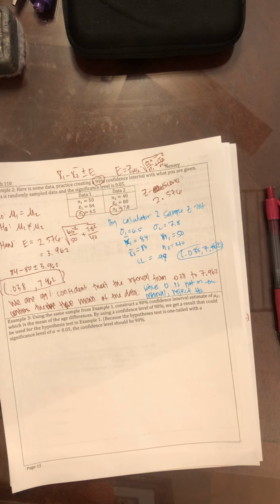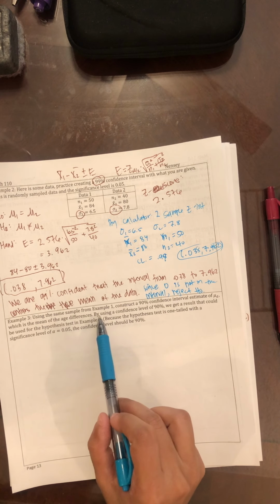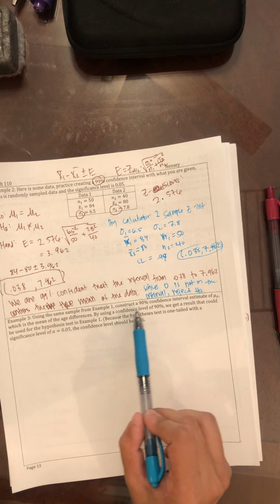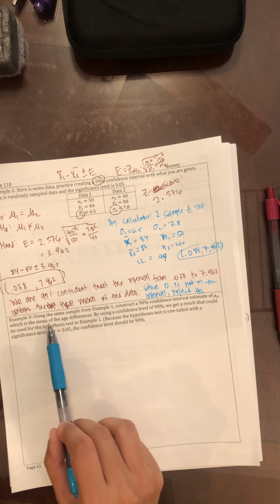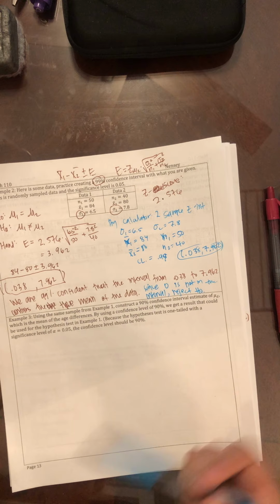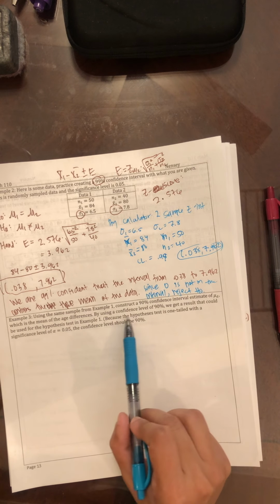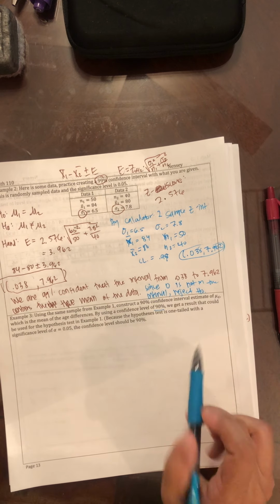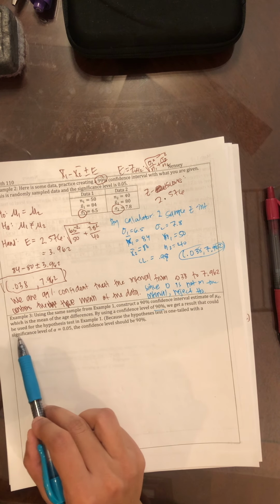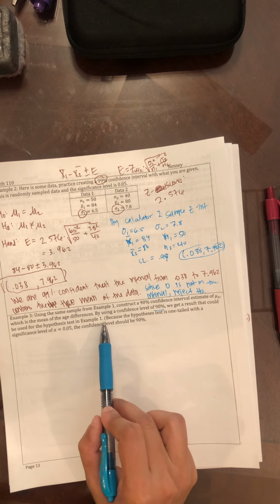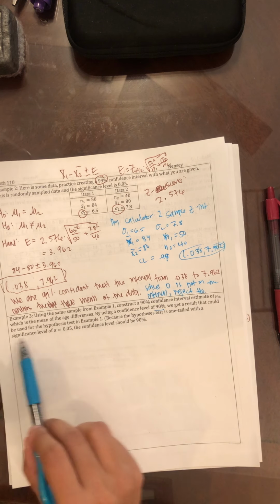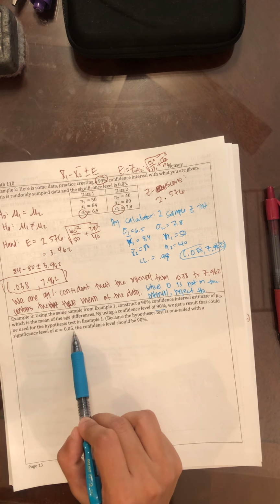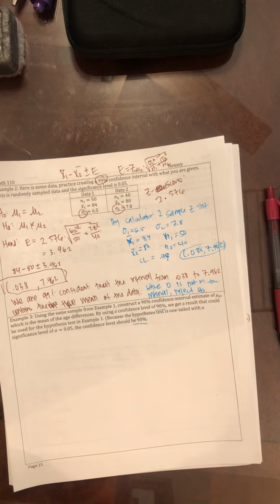So it says, using the same example, sample from example 1. Okay, so the first example: construct a 90% confidence interval to estimate mu of D, which is the mean of age differences of the Academy Awards actors and actresses, by using a confidence level of 90%. We can get a result for the hypothesis test in example 1. So we're actually going to get the same one, because the hypothesis test is one-tailed with a significance level of alpha equals 0.05, the confidence level should be 90%.